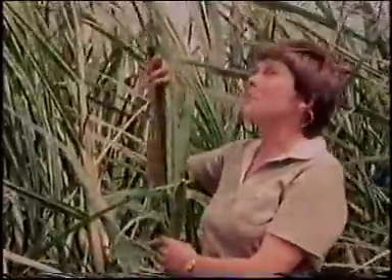This is a C4 crop. It's sugarcane, which is a species of grass, and this particular crop's in Hawaii. The plants here are over 3 meters tall, so it's a pretty hefty grass species. And the sugar, sucrose, is in the stem of the plant, the cane here.